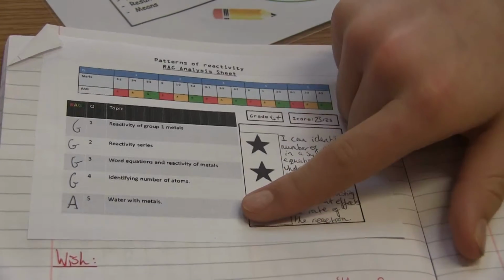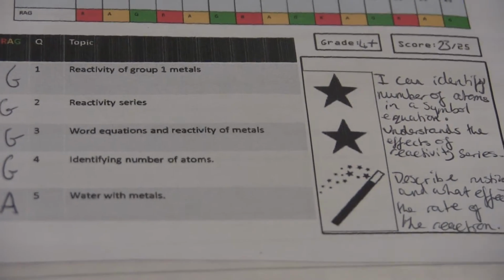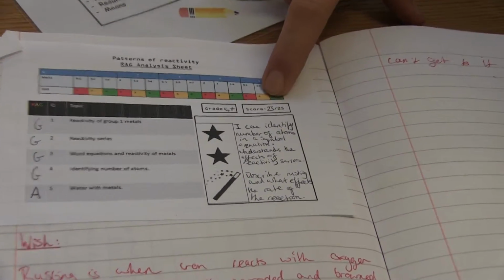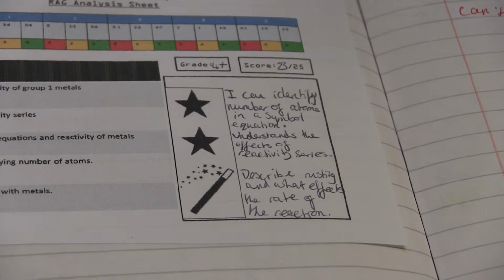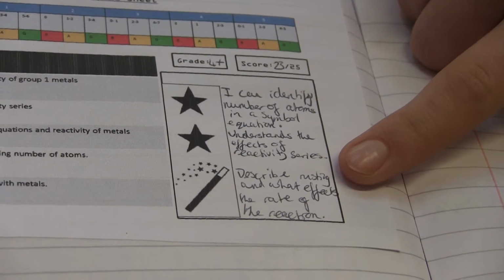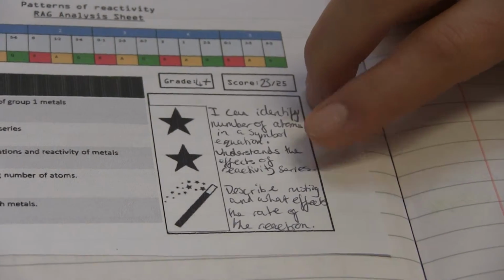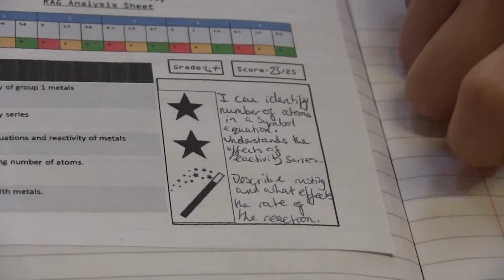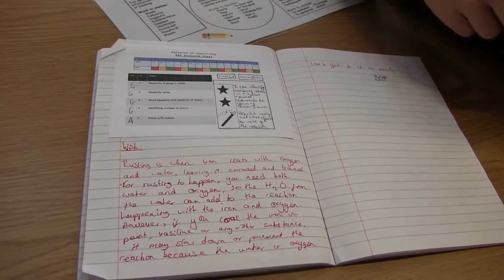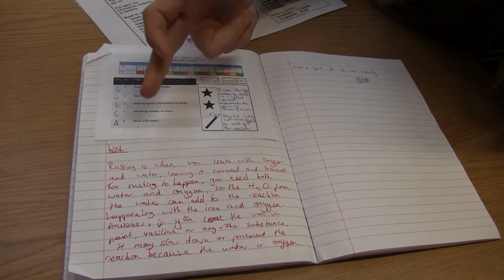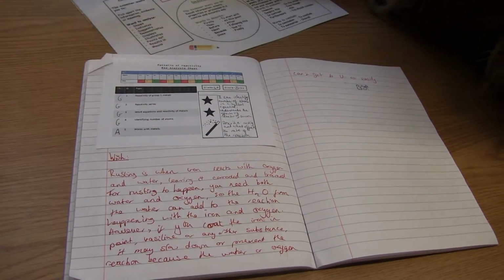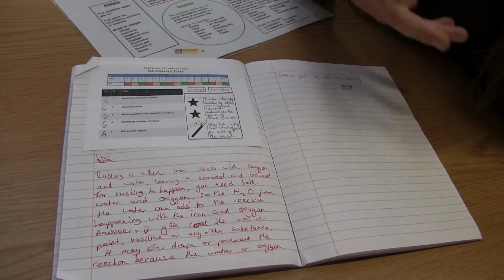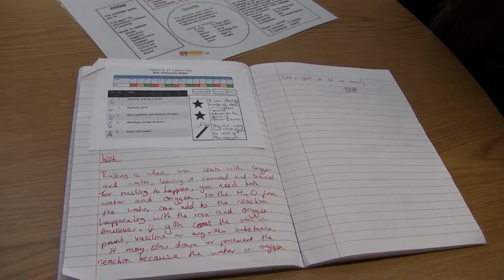But say on this question, I wasn't as good as that, so I probably got 2 or 3 marks for that. So that would be amber, which then we have a wish on, which was here because we had 2 stars for what we did well, and then a wish was describe rusting and what affects the rate of the reaction, which Miss asked us to do for, say, the people that got question 5 not as good as the rest, which I then do after to develop my knowledge of that piece of work.